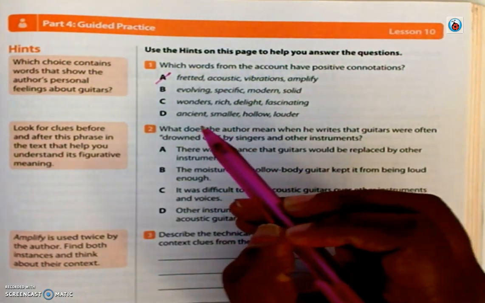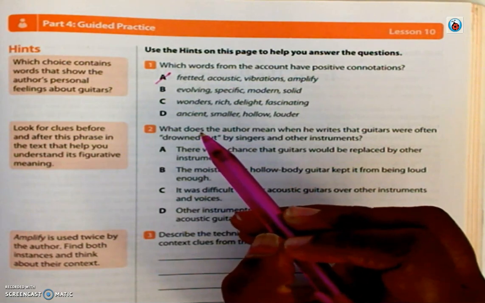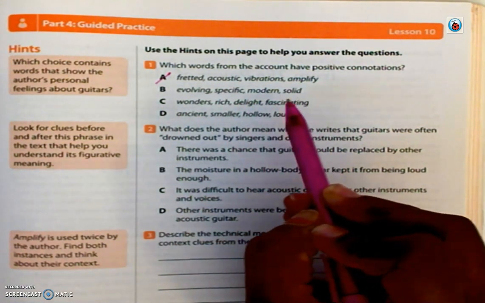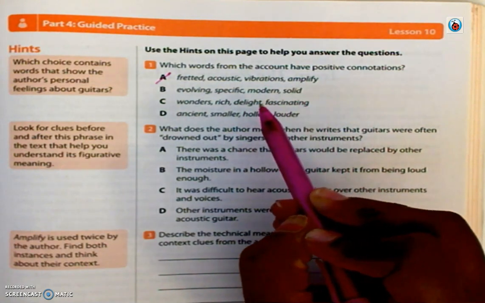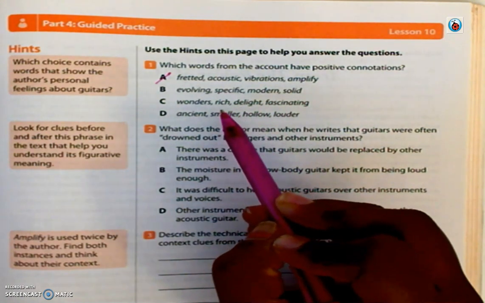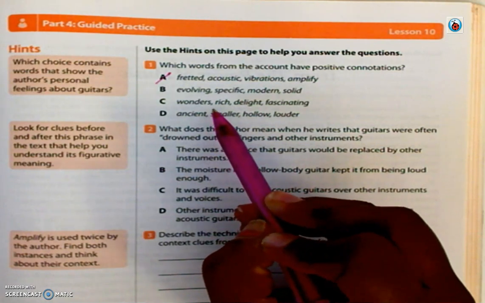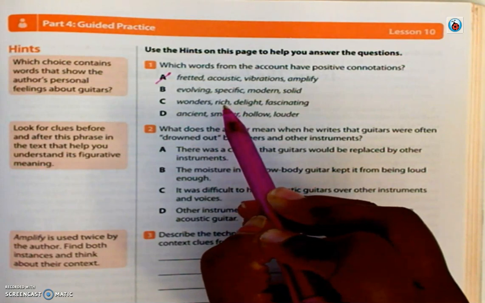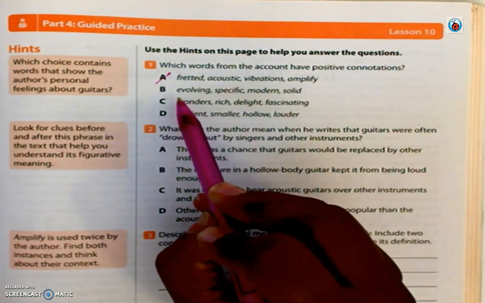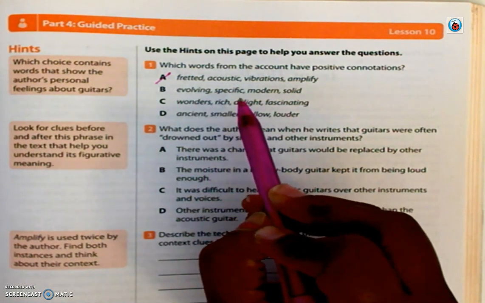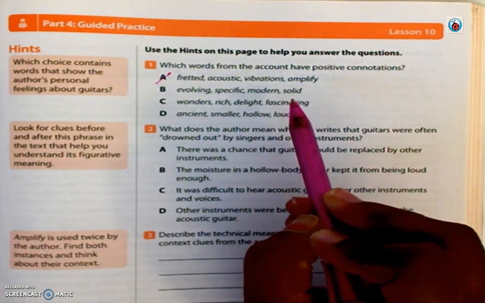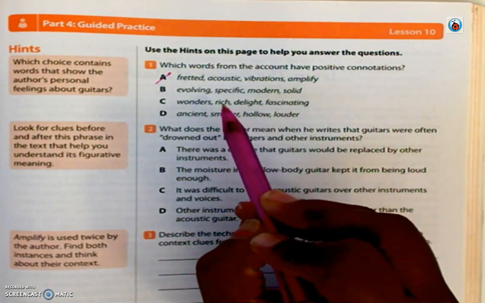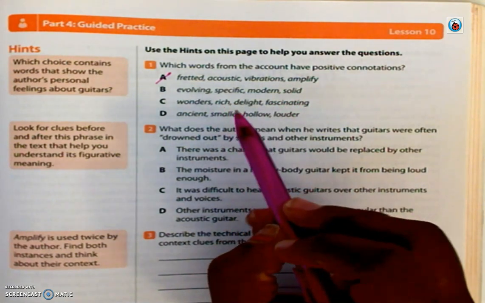Let's look at B: evolving, specific, modern, solid. These are adjectives, they're describing words, but they don't really have any connotation. Things can evolve, they can be specific, they can be modern, and they can be solid, but they seem to have a neutral connotation. Let's leave it open and go on to see.